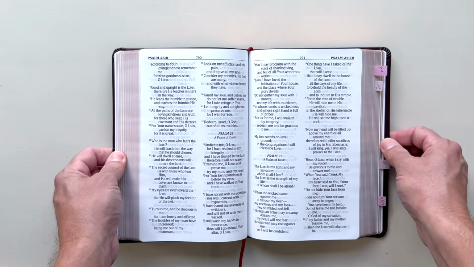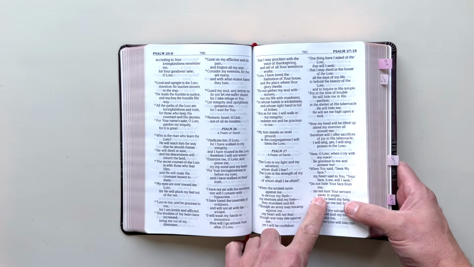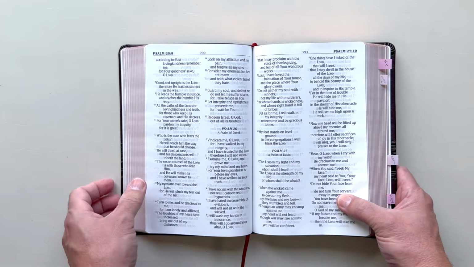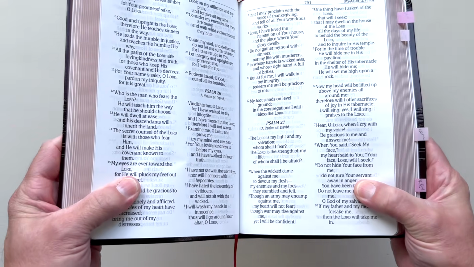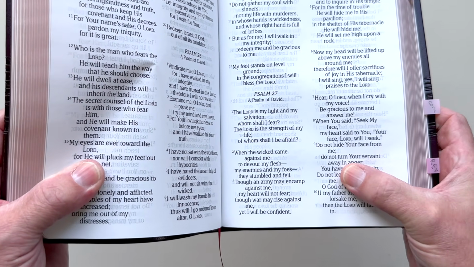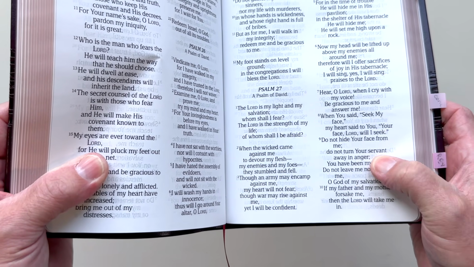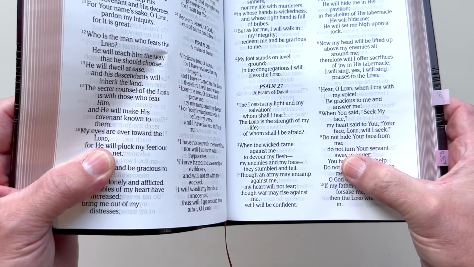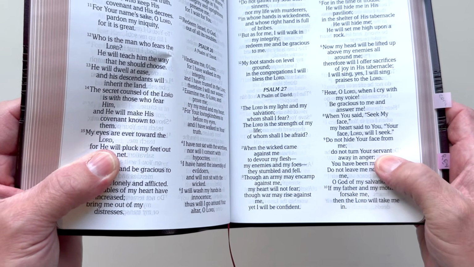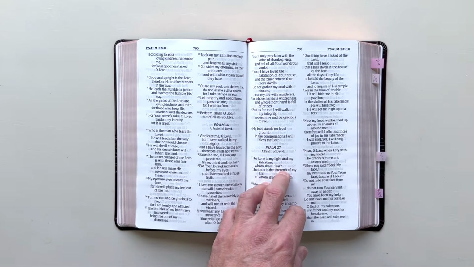Psalm 27, verse 9. And then right here, the 2014 edition said, "do not thrust your servant away." They corrected that to what we see now: "Do not turn your servant away." And then, let me see, okay.